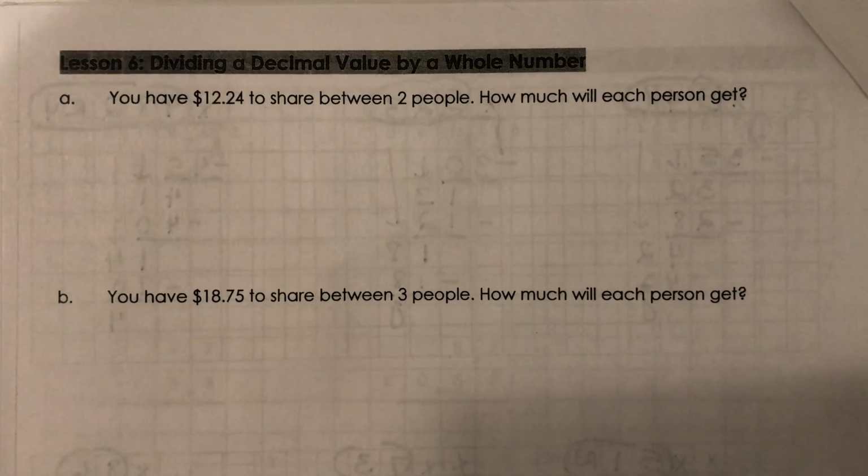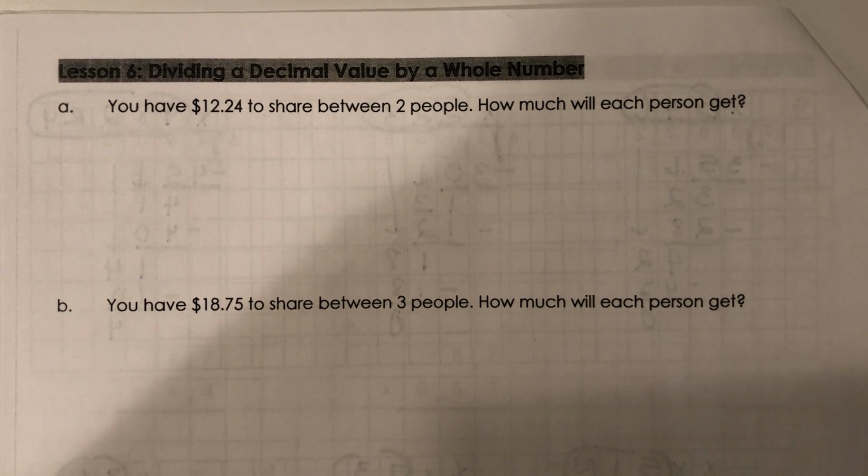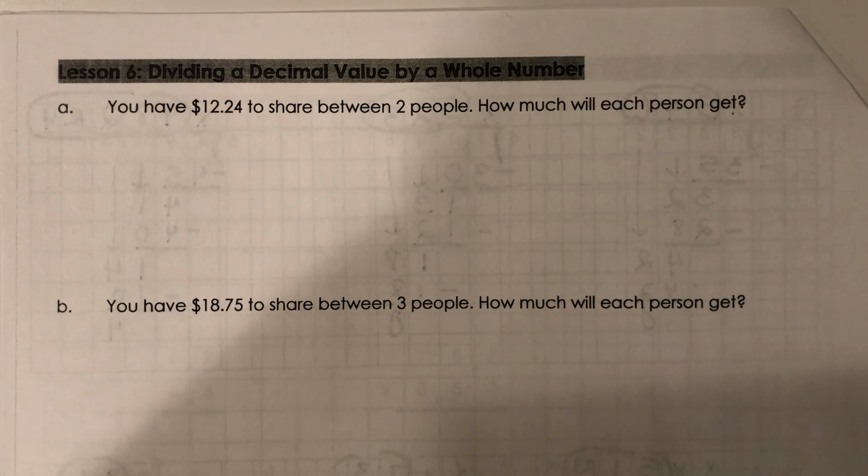Hey fifth graders, it's Mrs. Tremblay, and today we're going to actually look at two lessons. We're going to look at lesson 6 and lesson 8, and I'm going to kind of condense them a little bit into one because they're kind of just opposite of one another.